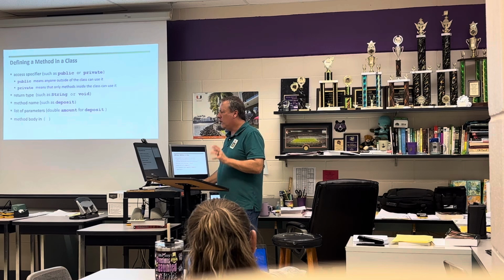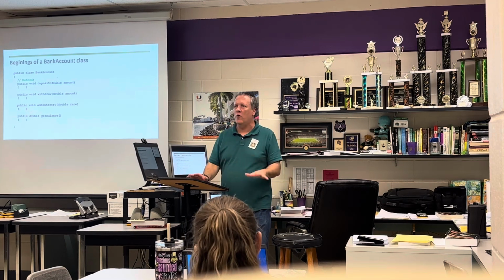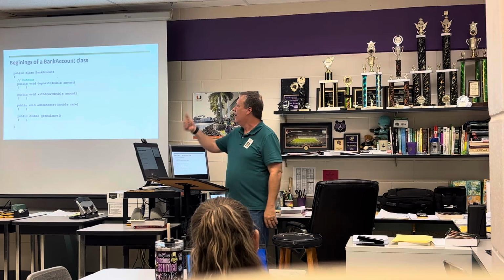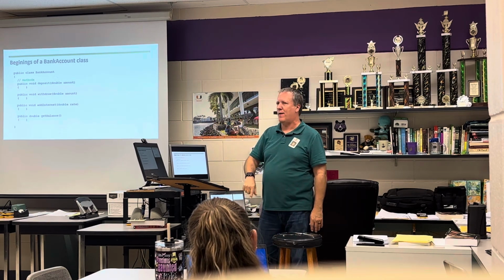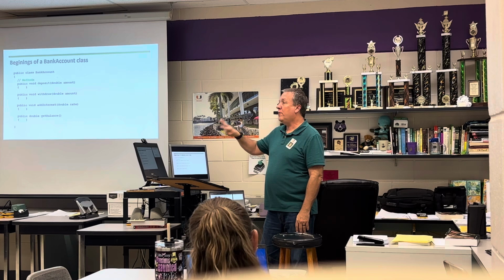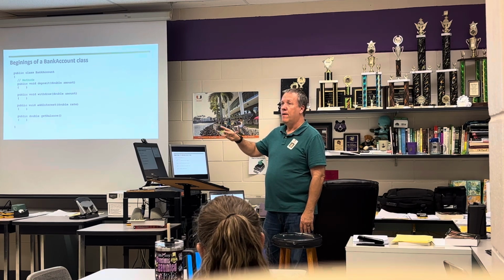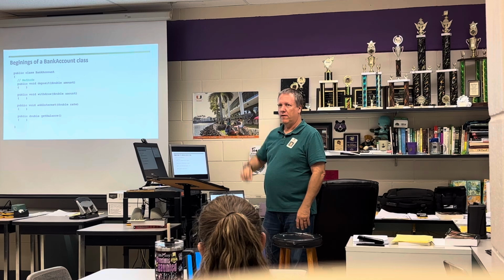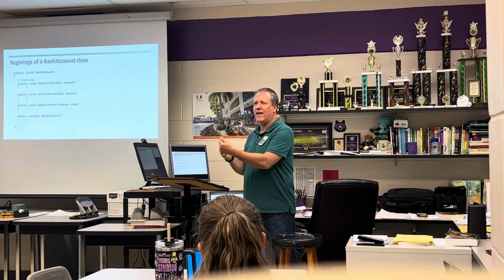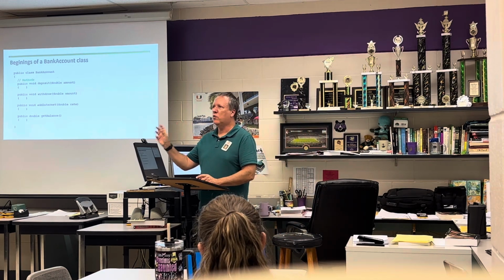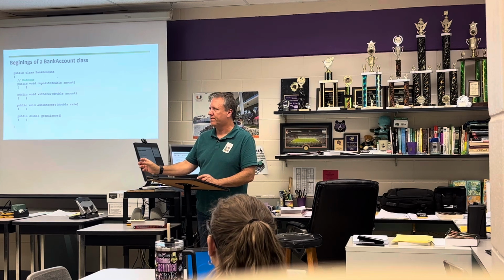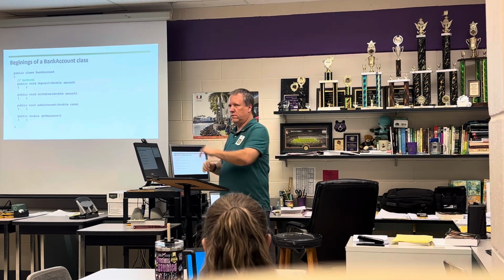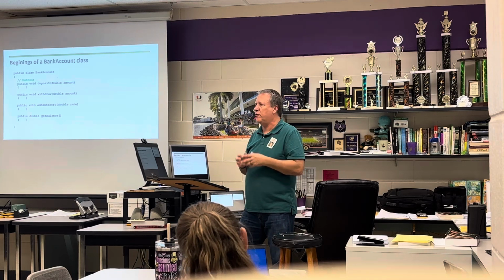So here's what these methods are going to look like. There's no code in here right now. These are just the beginnings of all the methods. We said there's four methods: deposit, withdraw, add interest, and get balance. Three of them are mutator methods that don't return anything. You make a deposit, it's made. Make a withdrawal, it's made. You're not actually getting money back, you're just decreasing your balance. And then add interest changes my bank account. All three of those change my bank account.